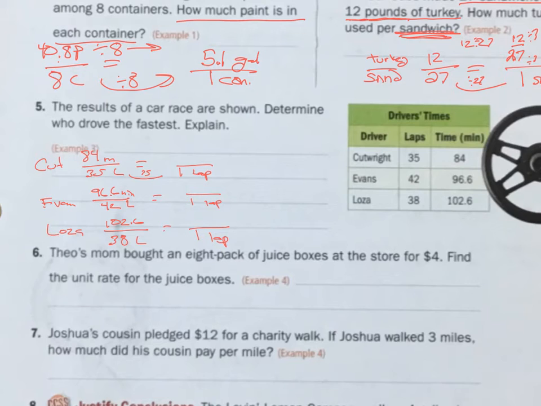I'm going to use my calculator. So I go 84 divided by 35 equals 2.4. So he did 2.4 minutes per lap. Now to go here, we have to divide each side by 42. 96.6 divided by 42 equals 2.3 minutes per lap. Okay, and then the last one, we have to divide each side by 38.